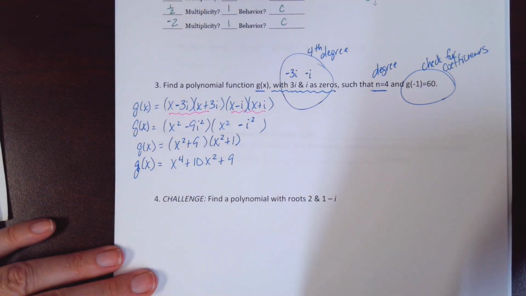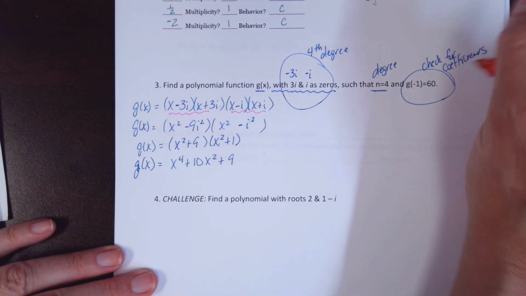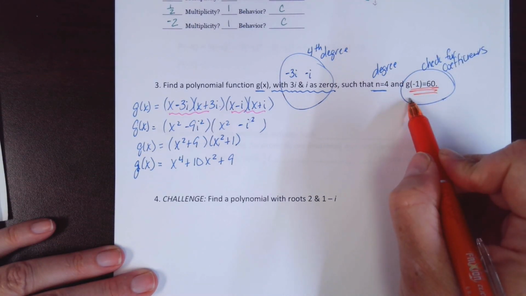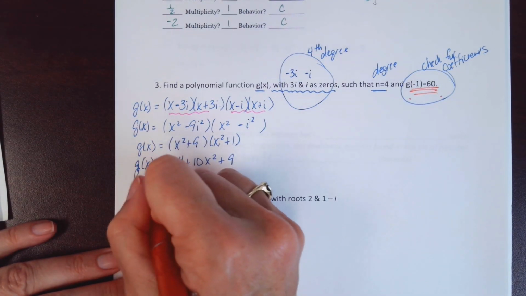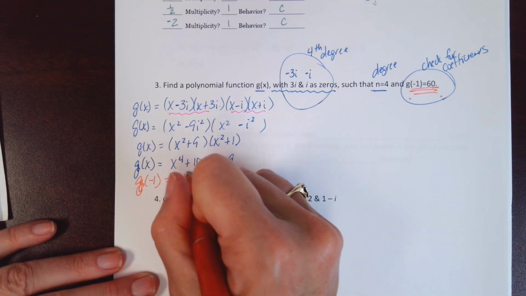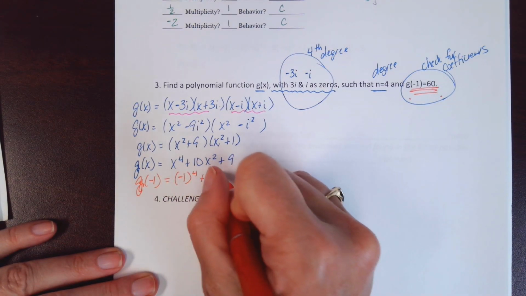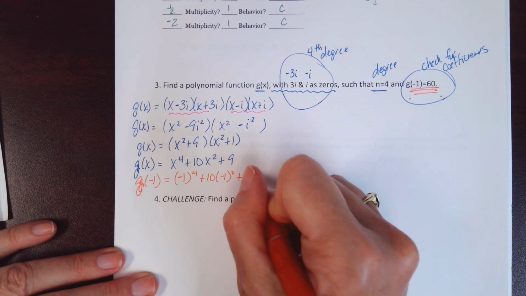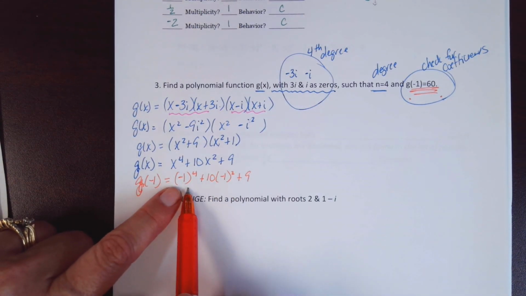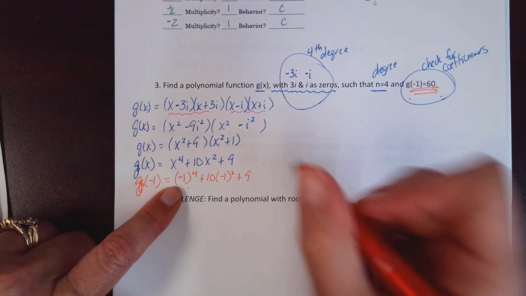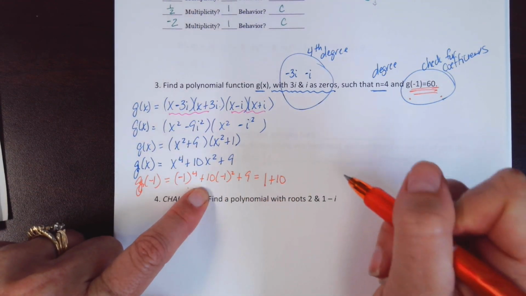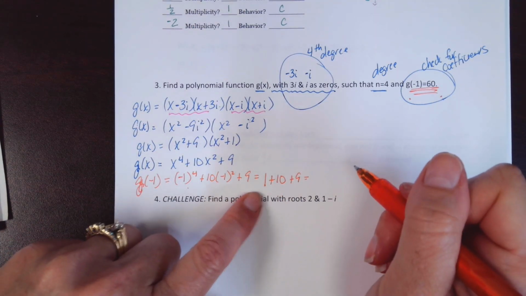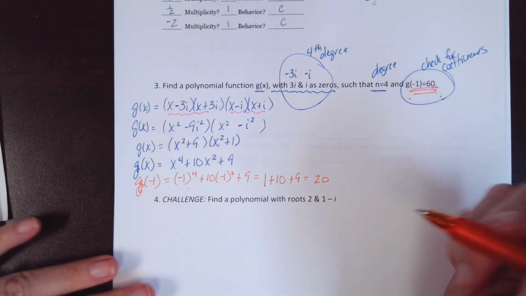Let's see if it works. The next thing we're going to do before we decide, yep, this is my answer, we're going to use this check. We're going to plug in negative 1 and see if we get 60. So let's find g of negative 1 and see what it gets me. Negative 1 to the 4th plus 10 times negative 1 squared plus 9. Well, negative 1 to the 4th, that's just 1. Negative 1 squared is 1 times 10, so that's plus 10, and then plus 9. That sum is 20, not 60.